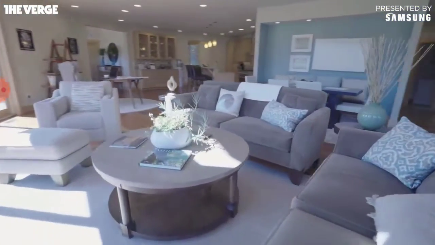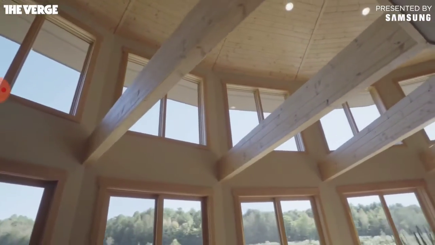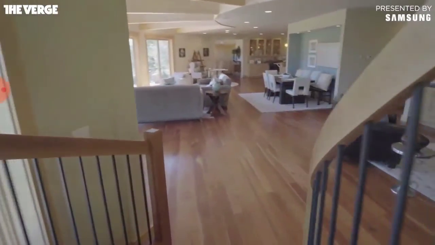Our round design is actually a self-supporting roof system, so it doesn't have any interior load-bearing walls, which means that the inside can be laid out basically any way that you want.